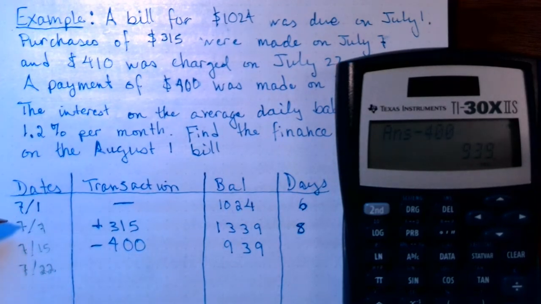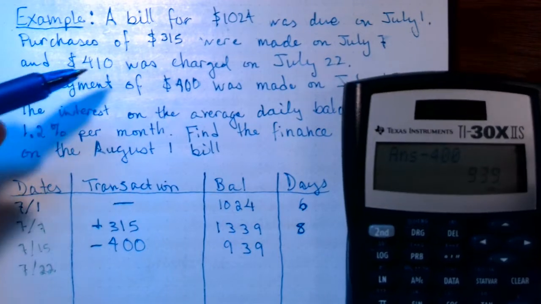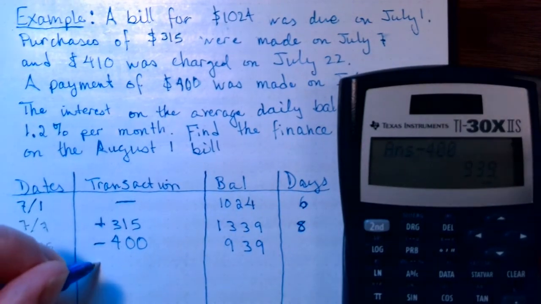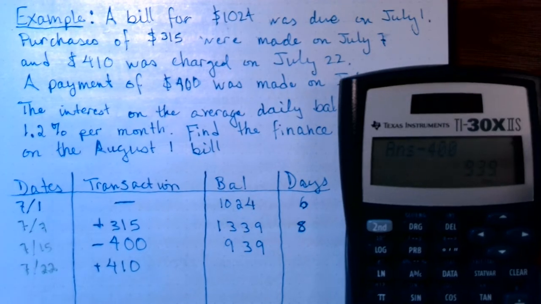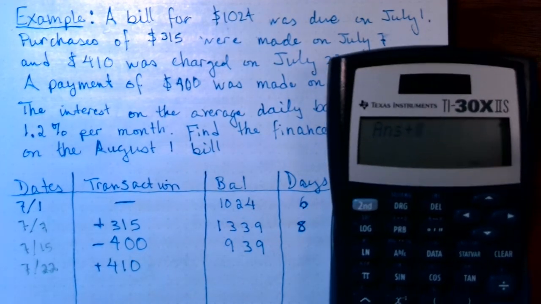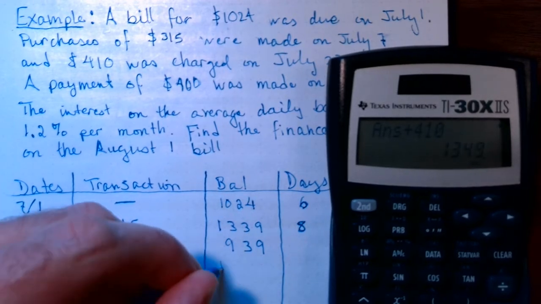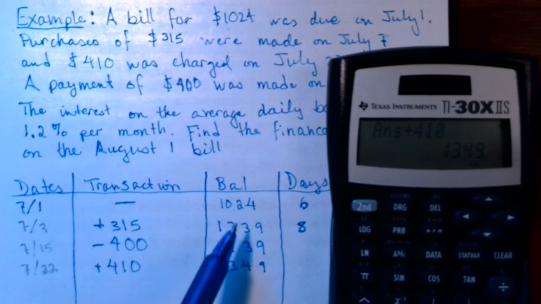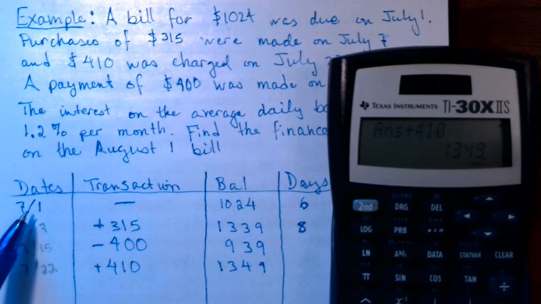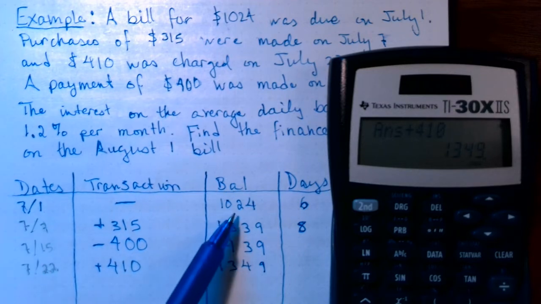Now something else happens on the 22nd. That's another purchase. It's a purchase of $410. So we then increase the balance, plus 410. So we're sitting at $1,349.